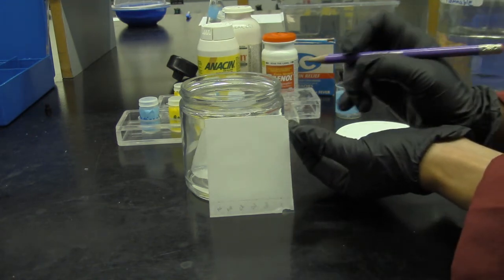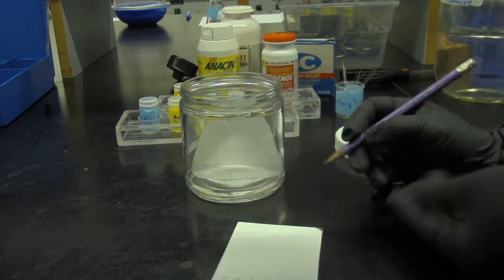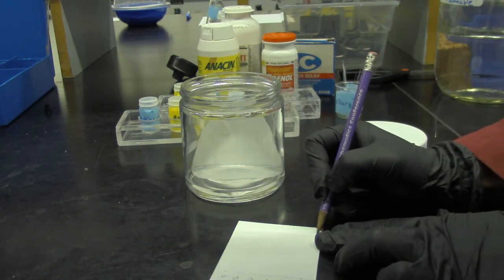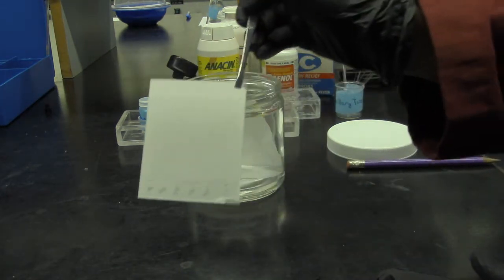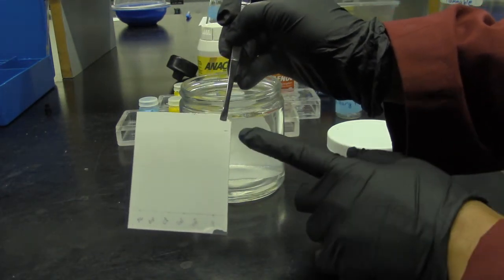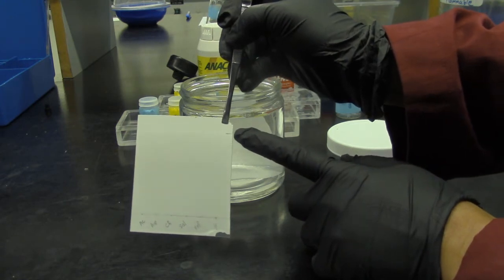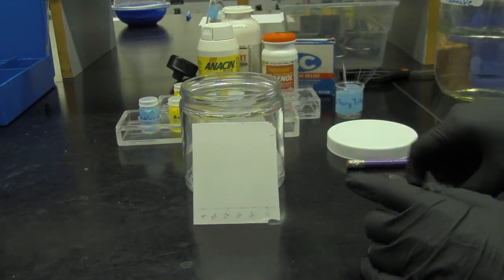I'm going to make a tick mark before it completely dries off. So this is the solvent front. That's where I stopped it, right? Okay, and I'm gonna let this plate dry off.